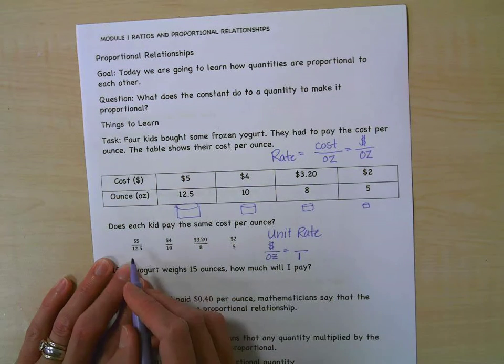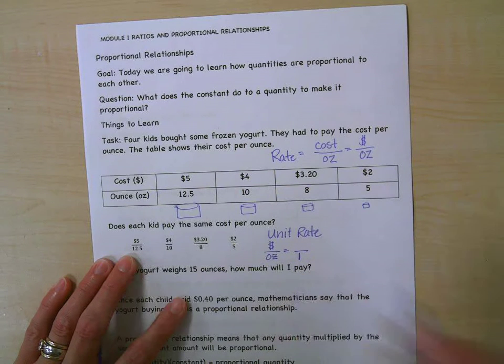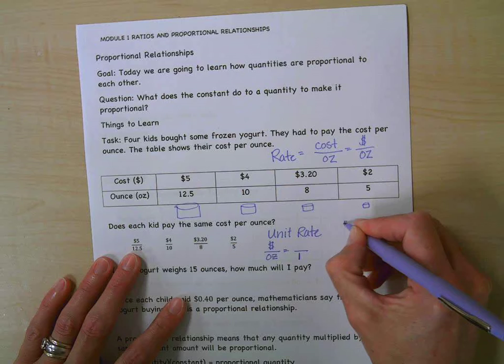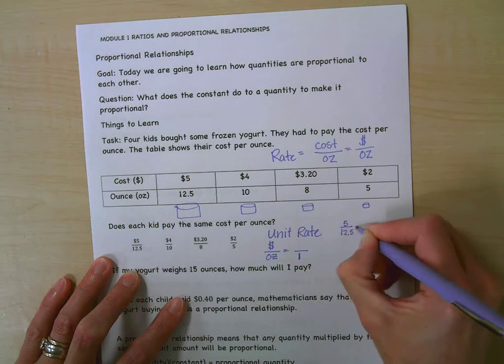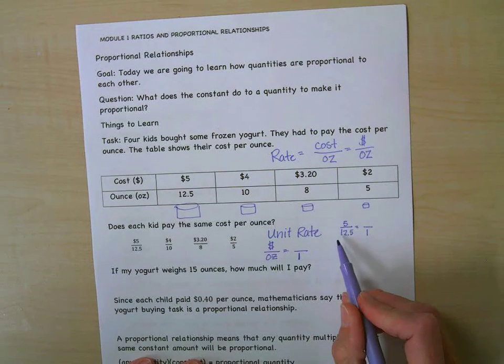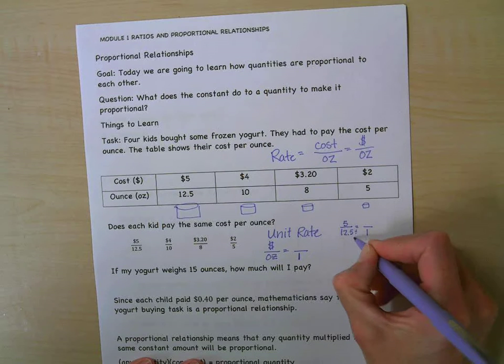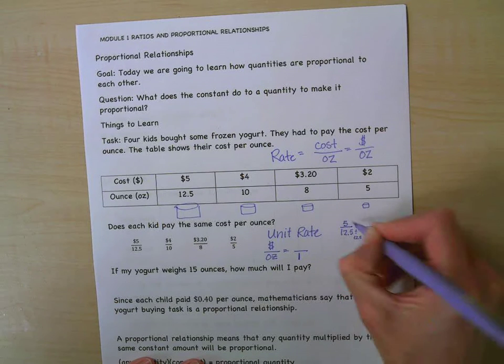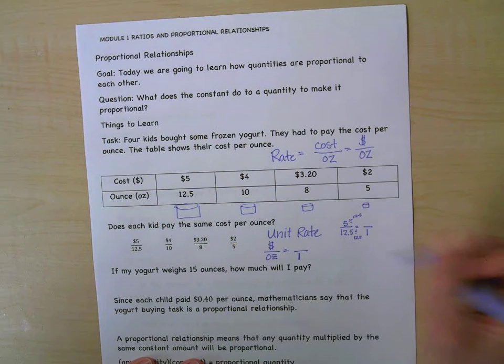We can do that by taking what we know and finding what it would be per 1. So doing some math, we would go 5 for 12.5, and we need to get down to 1. How do you go from 12.5 to 1? You divide by 12.5. What you do to one side, you have to do to the other, so we're going to divide by 12.5.